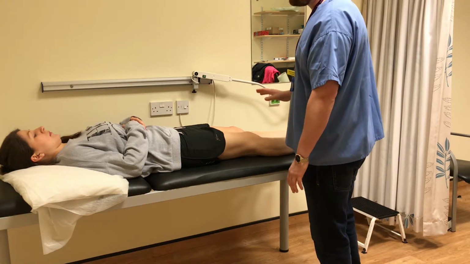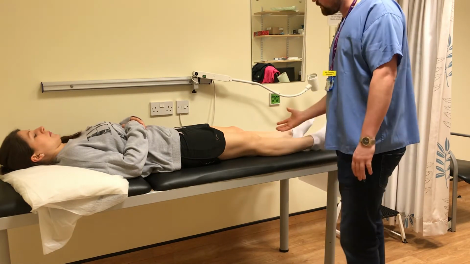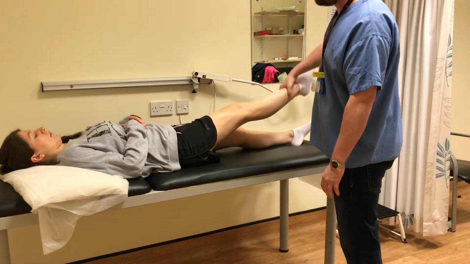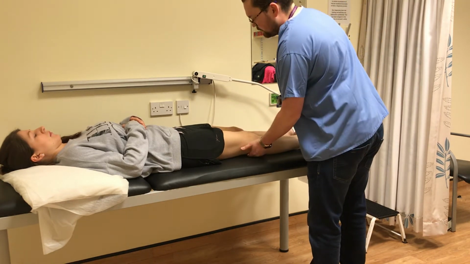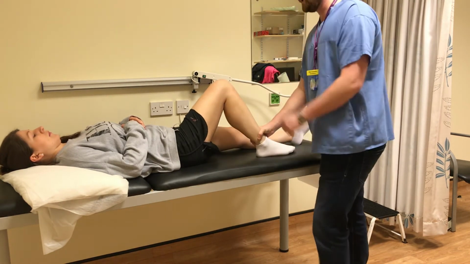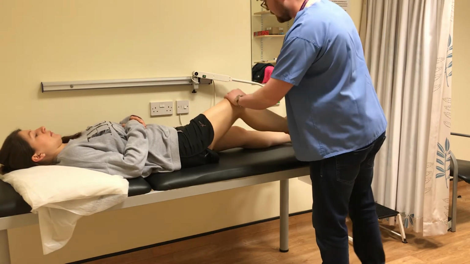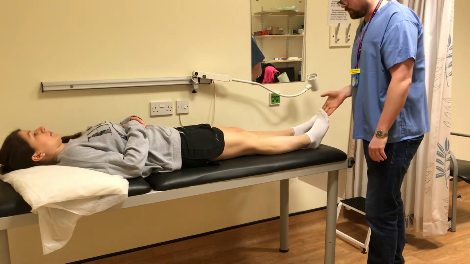I'm just going to check the power of your hip first. Keeping your knee straight, lift your whole leg up towards the ceiling. I'm going to try and push it down, you keep it up. That's fine. And then push your heel down towards the bed. That's fine. And then bend your knee, try and kick out against me and then bring your heel back towards your bum. That's fine. Straighten your leg, and bring your whole foot towards your nose and push my hand away.